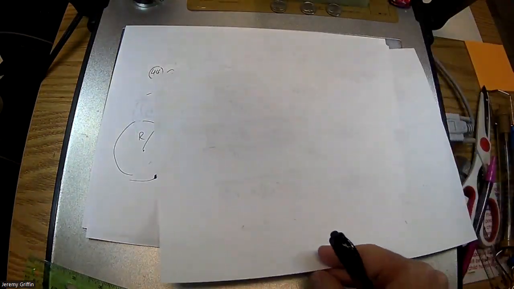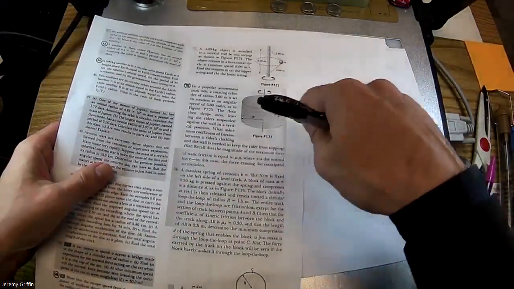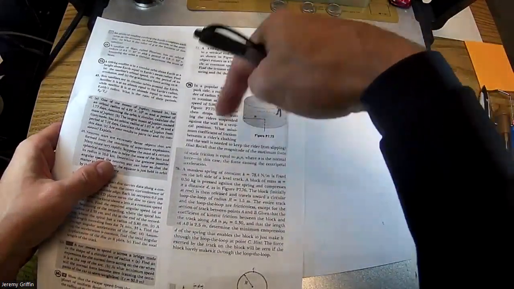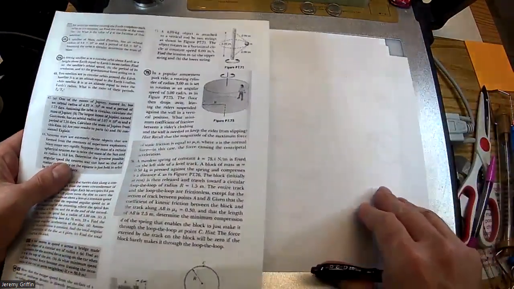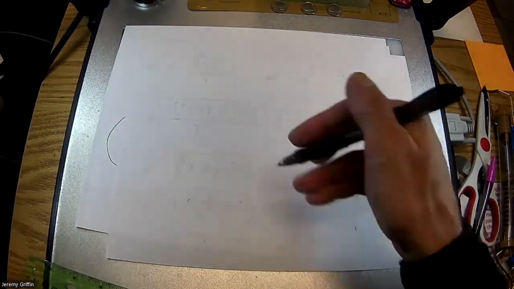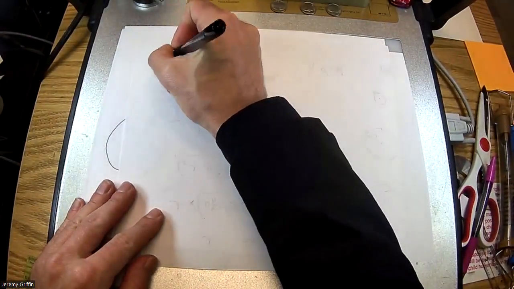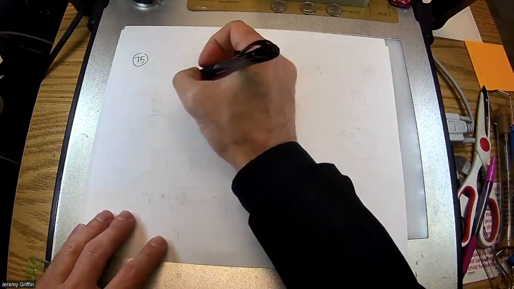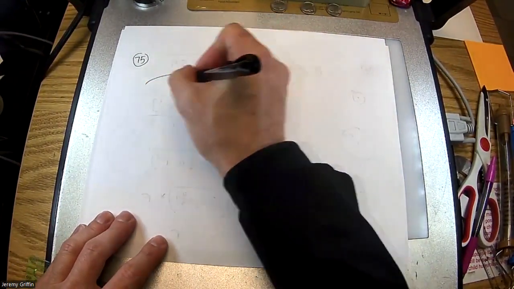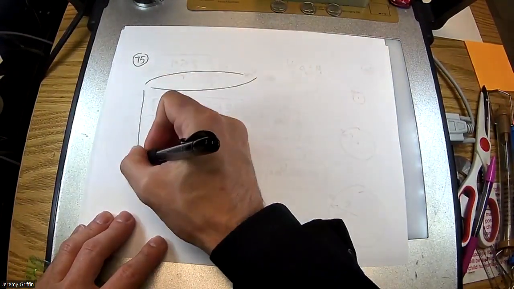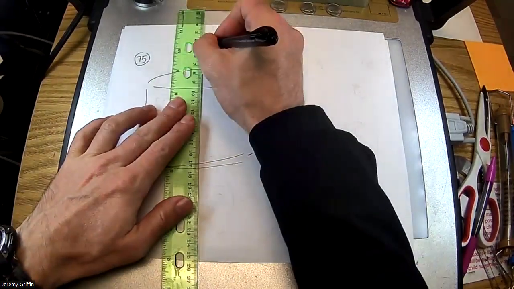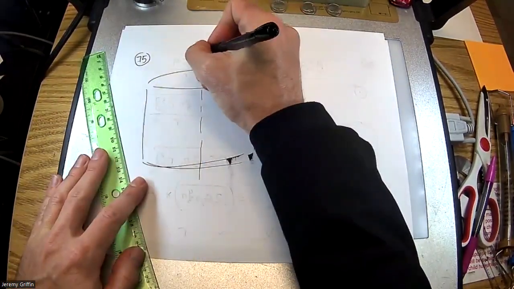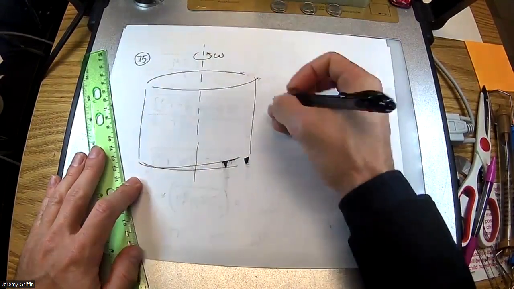Number 75. There's this amusement park ride. Here's the premise: it's rotating, and the floor drops out, and this person is held only by some coefficient of friction. The question is, what's the minimum coefficient of friction to hold them in this amusement park ride? This is rotating at some given omega, some angular velocity. They did tell you omega in radians per second.